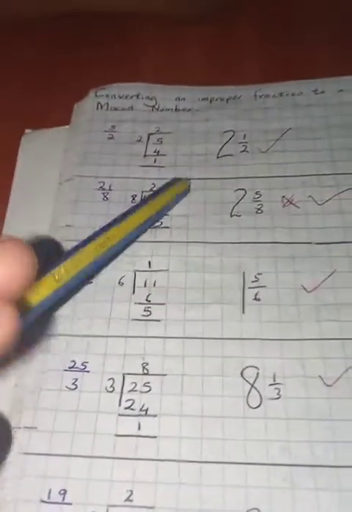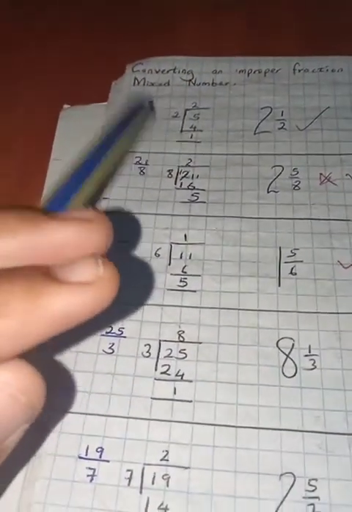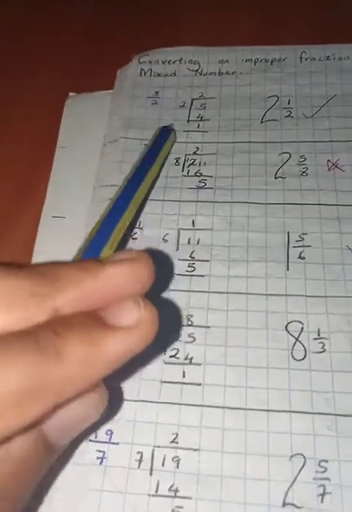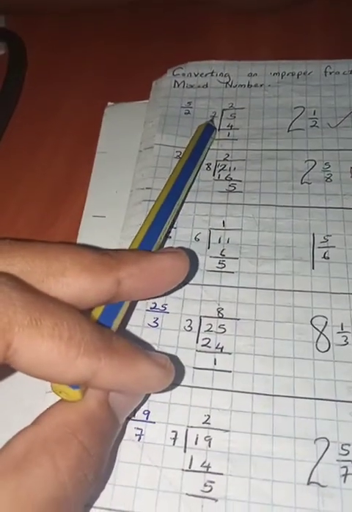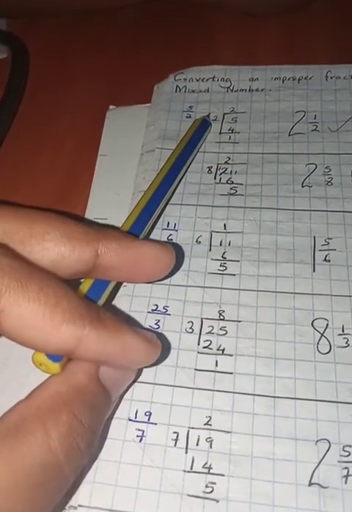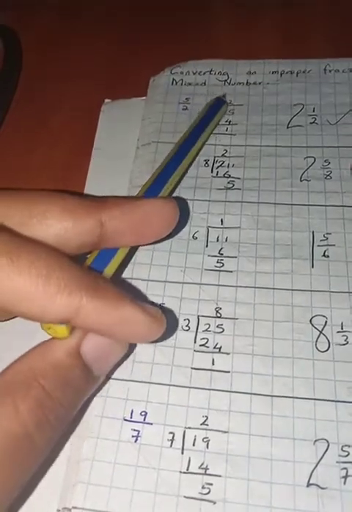I know there are so many students who have the same problem in writing and changing into a mixed number. The first number that you start with is the upper number. Let me circle it.